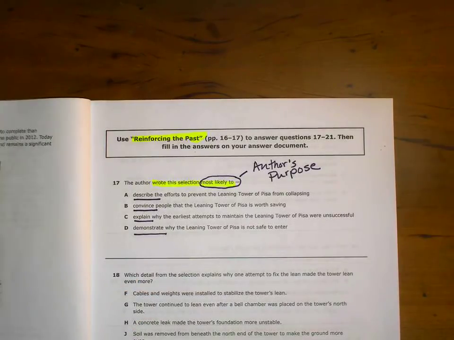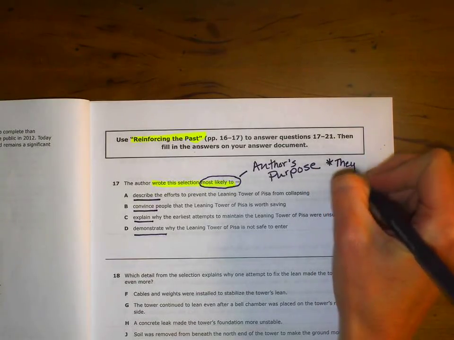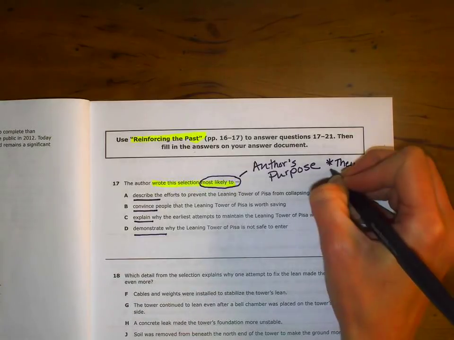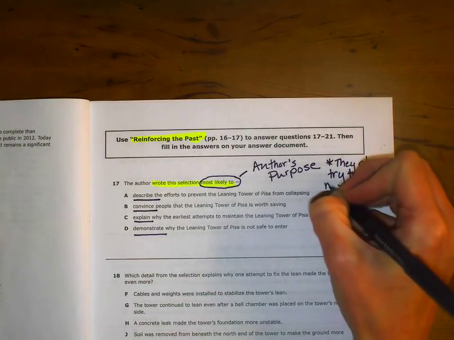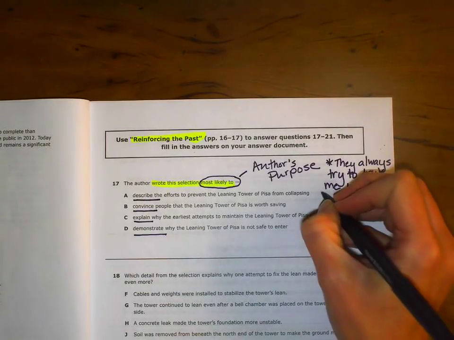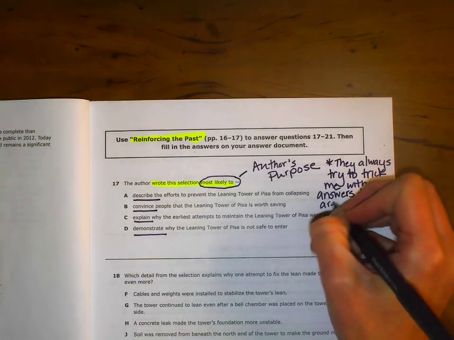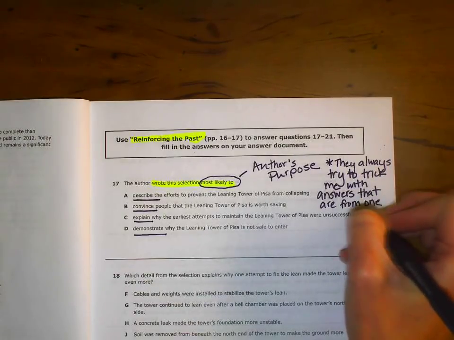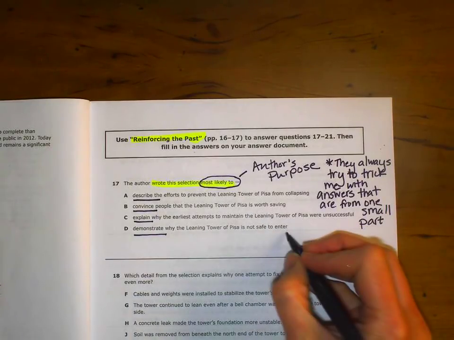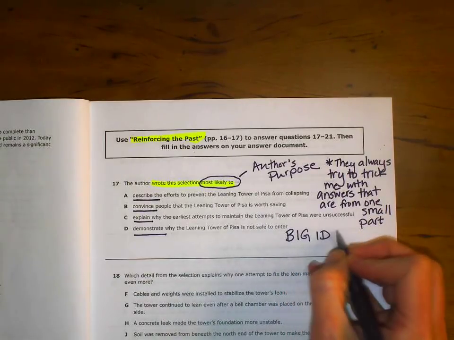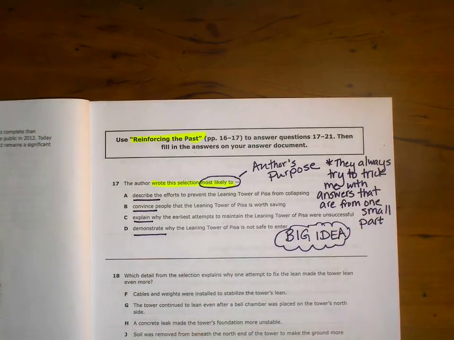So what I'm going to do is make myself a note. They always try to trick me with answers that are from one small part. But I'm not going to let those trick me. I know that I'm looking for the big idea and not the details. So let's go.